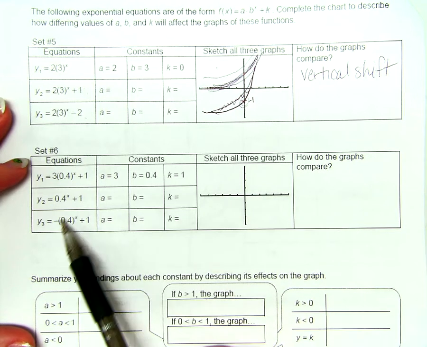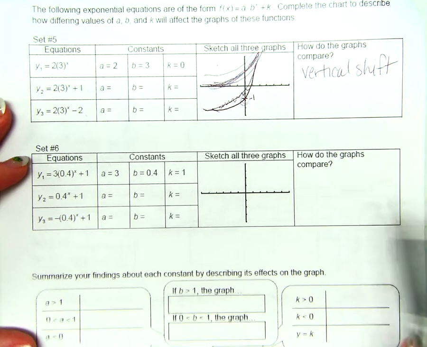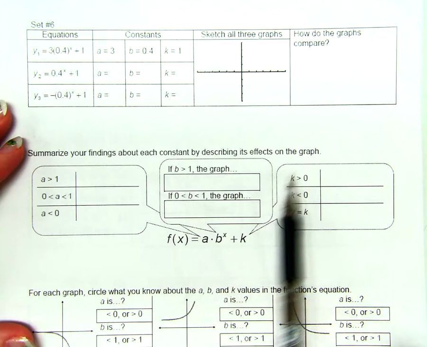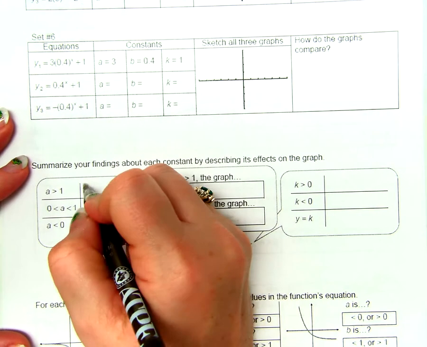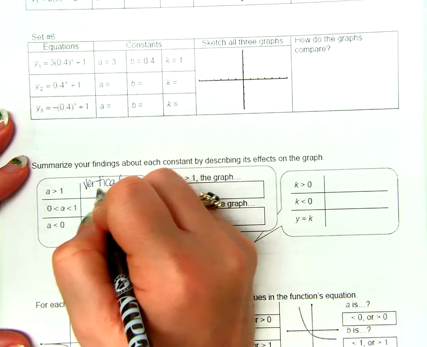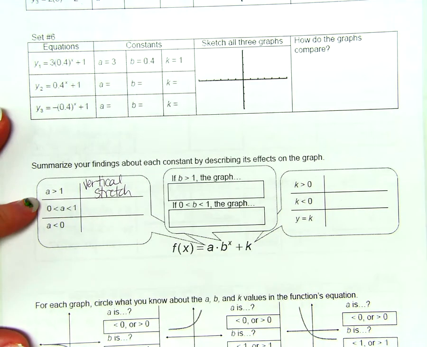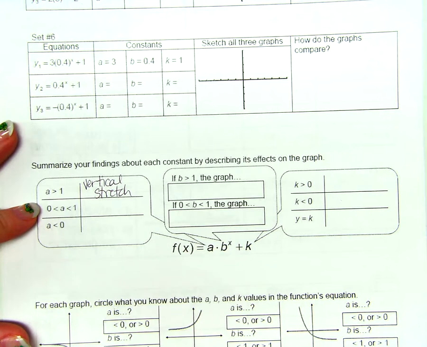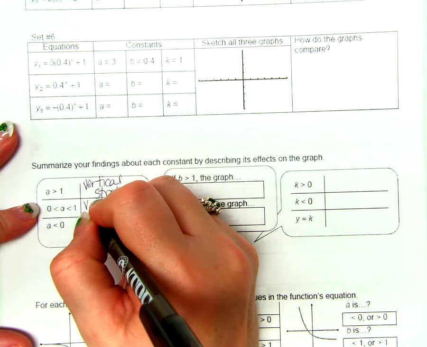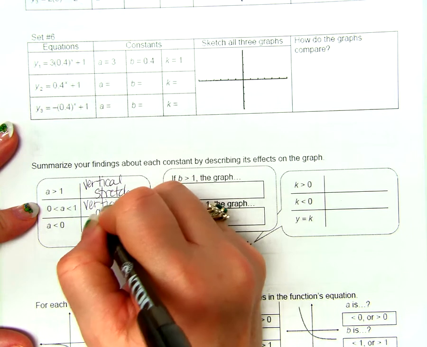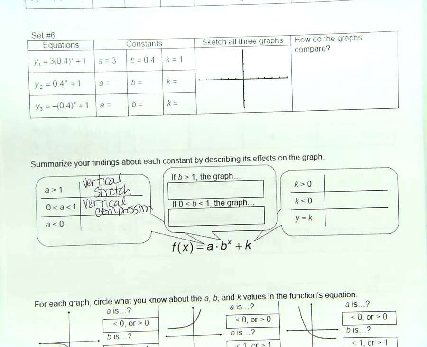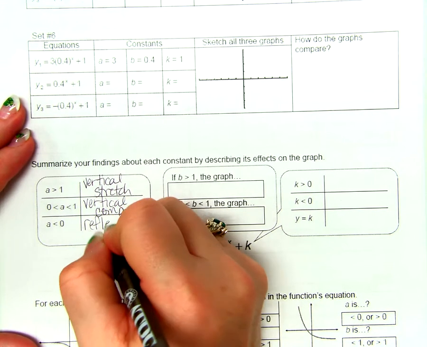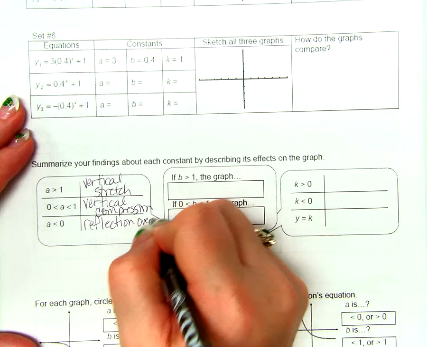Maybe we have a reflection because of this negative, so we're not going to fill this in. Okay? This is the part that I really want filled in right here. This one right here. When our A is greater than 1, that is a vertical stretch. That's something we're used to, right? When A is between 0 and 1, what is that? Vertical compression. What about when A is less than 0? Very good. That is a reflection over the x-axis.